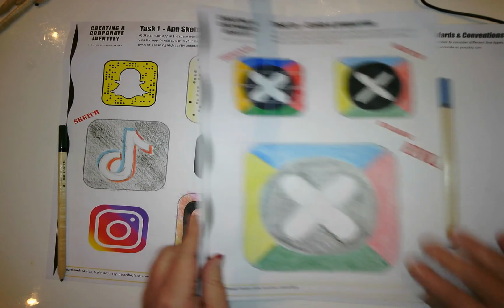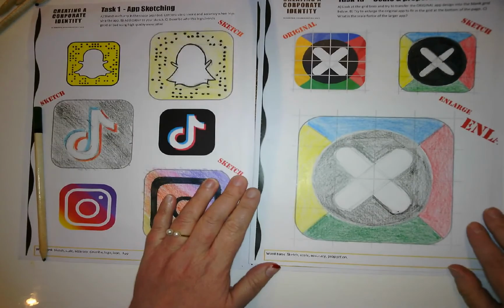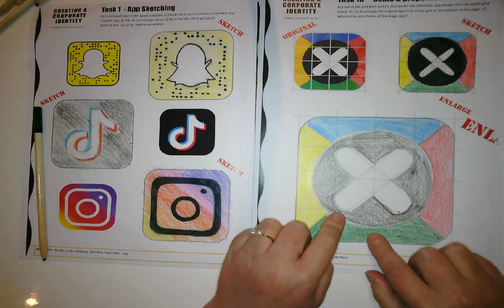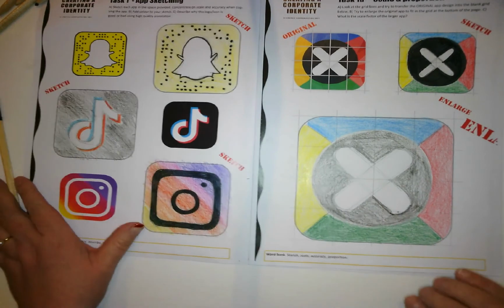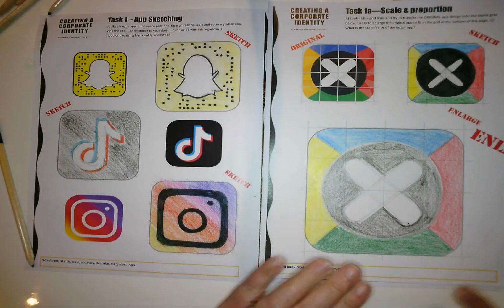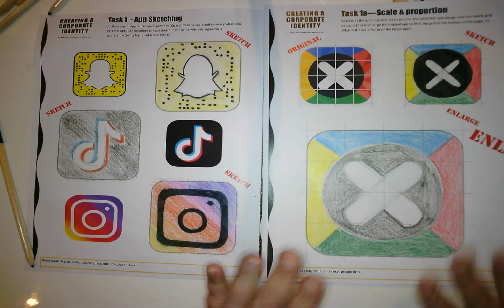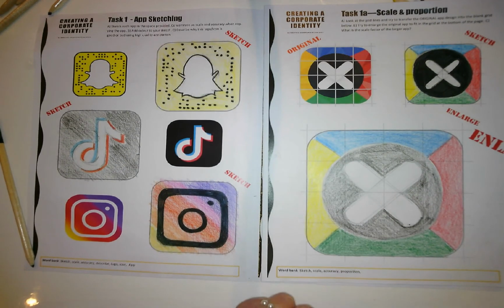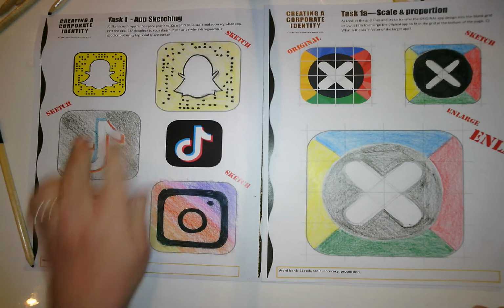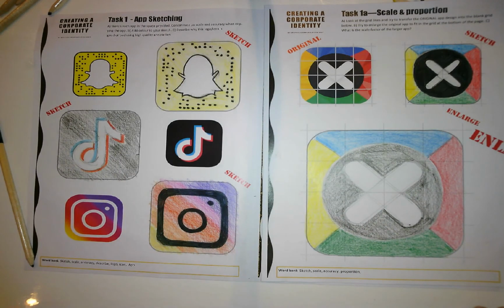So you'll now see that I've completed this. Proportions are much better. What you now need to do is complete this as well. You can either do it on blank paper, I'll put up these graphics for you, but I'll also put up a booklet, and if you have the means to print at home, that's absolutely fine, and if not, don't worry about it. But you're recreating for scale and proportion these logos here.